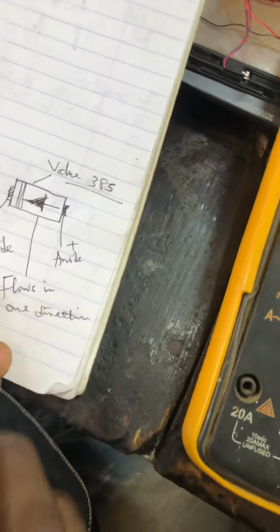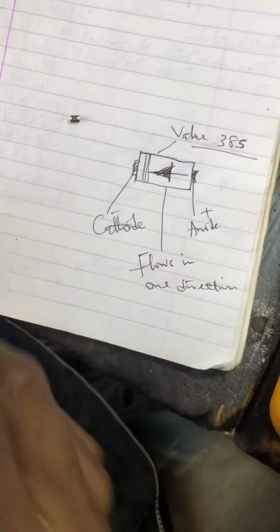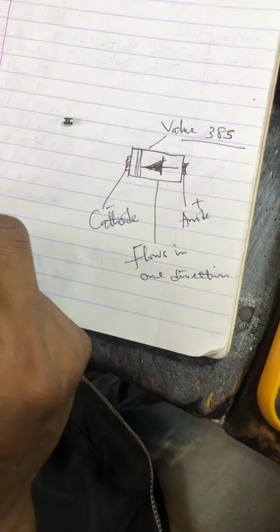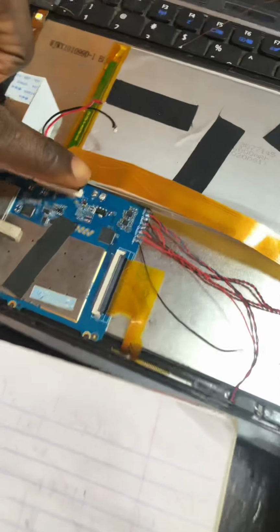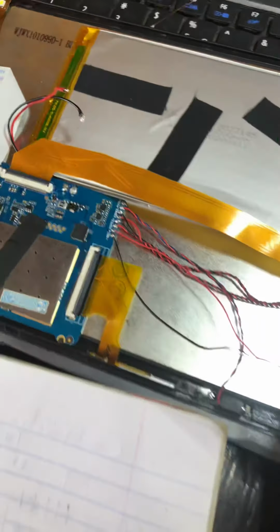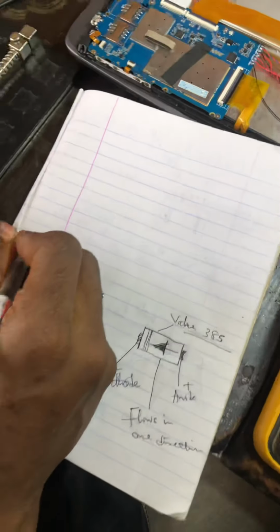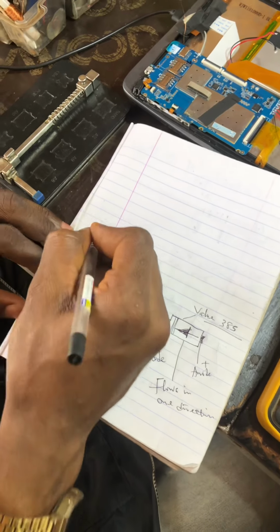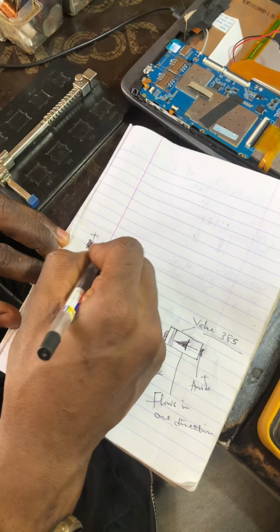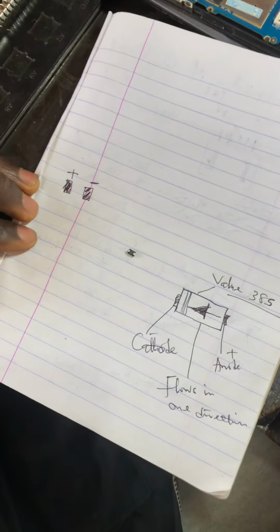Like I said before, a diode flows in one direction, not the other way around. So you have to get the lines on top of the diode. That's the side of the cathode, and the other side is the anode. Actually, that's the basic principle of the diode, positive and negative.